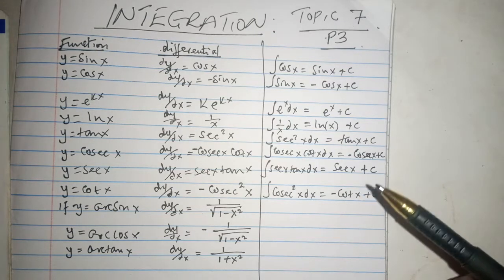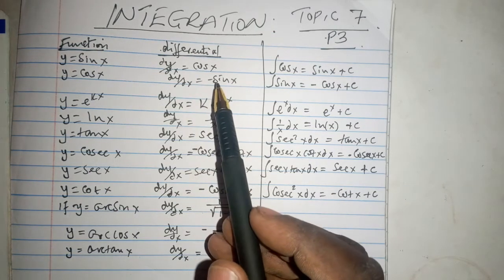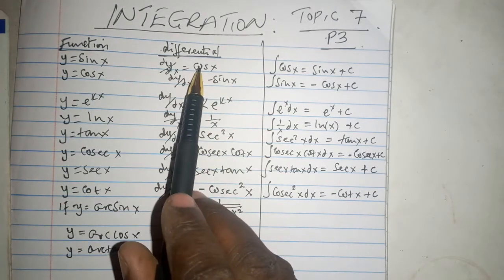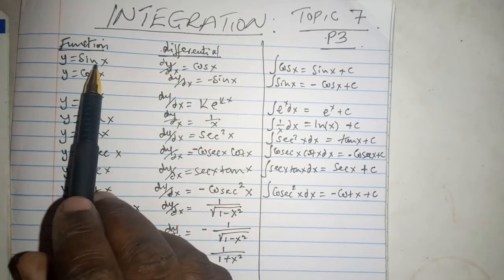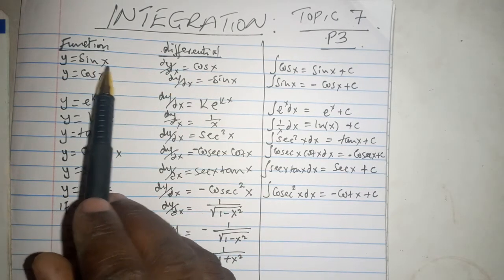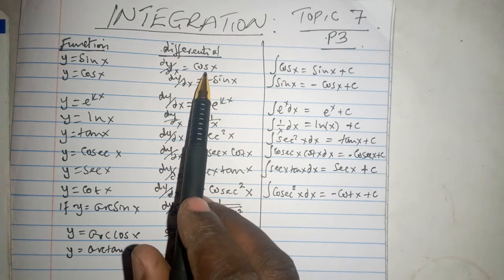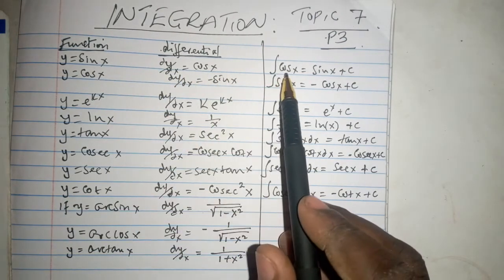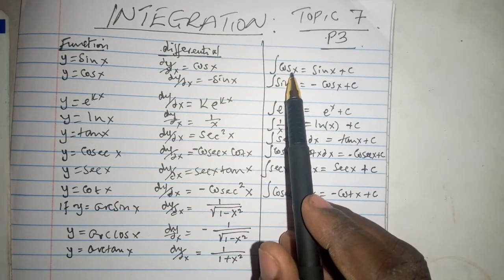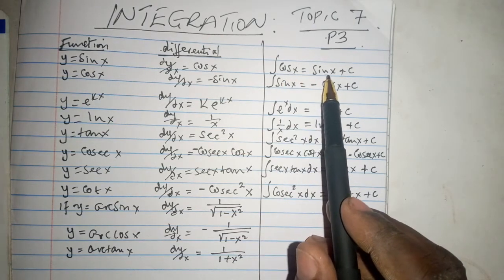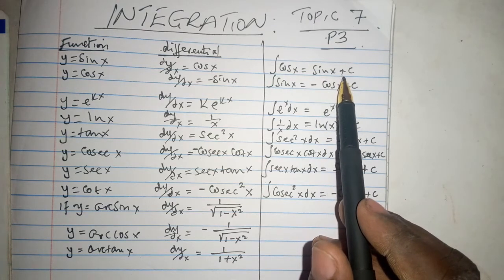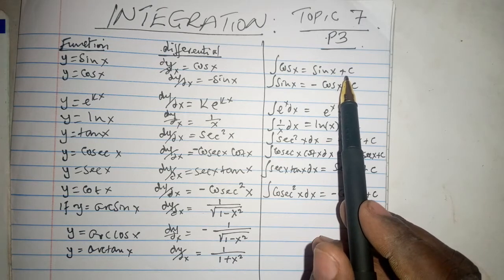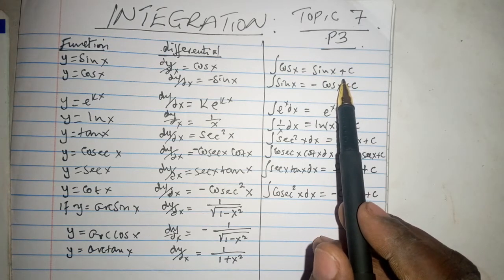But of most importance, this could be the forward movement and there is the backward movement, such that the integral of the cosine of x is now the sine of x, as illustrated here. The integration of the cosine of x is the sine of x, and obviously you remember that for any primary integration we add a constant, that means plus c.